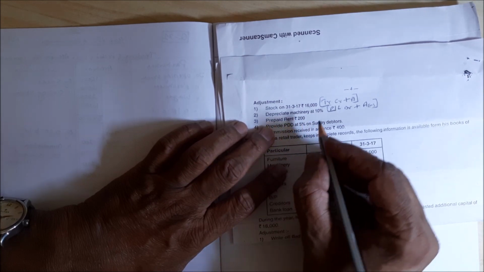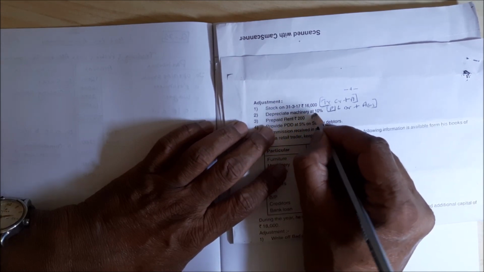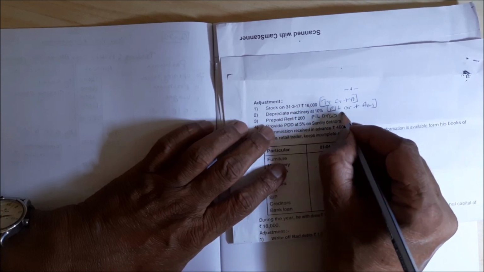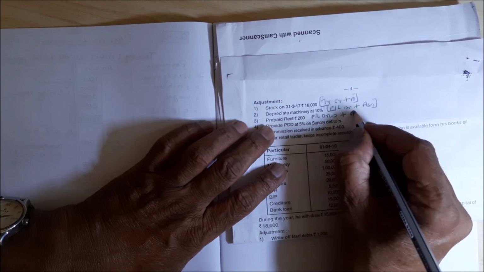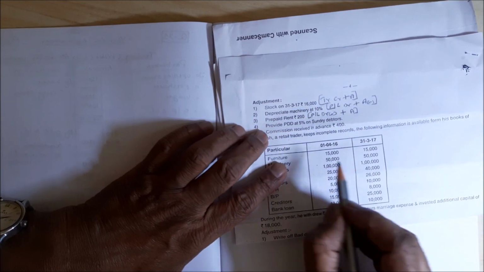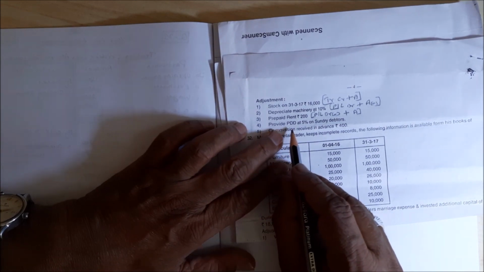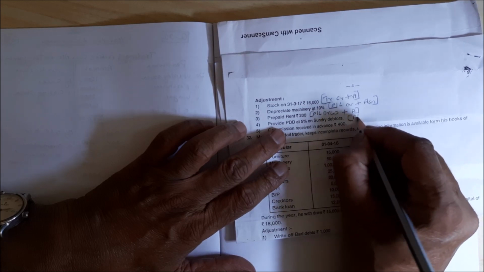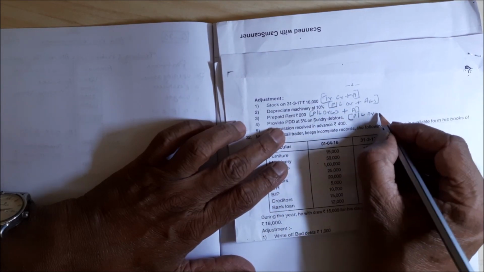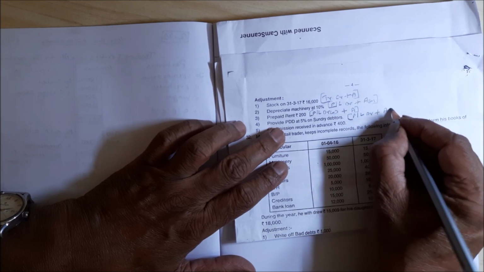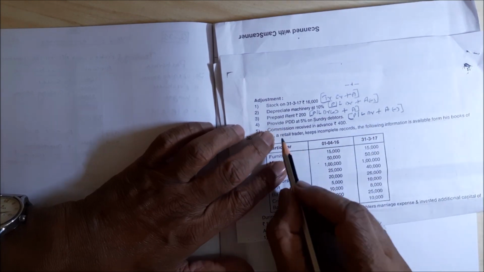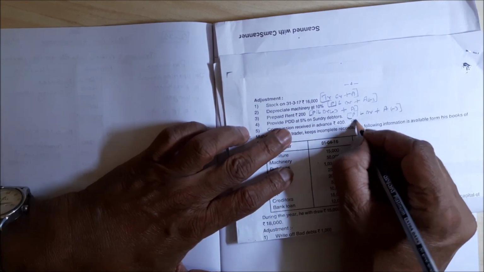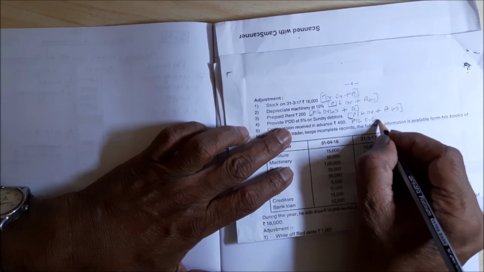Prepaid rent: it appears under profit and loss account debit side minus, and again under the asset side of the balance sheet, A. Then provide PDD, that is provision for doubtful debts. Again it appears under the profit and loss account debit side and again in the asset, minus. Commission received in advance: profit and loss account credit side minus.